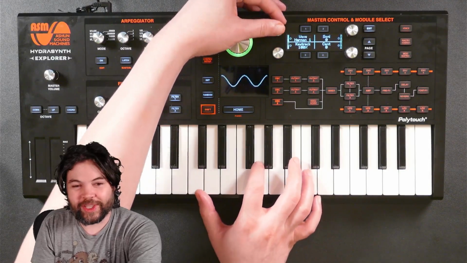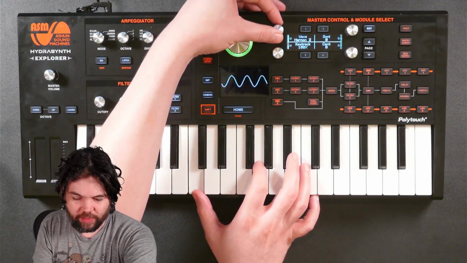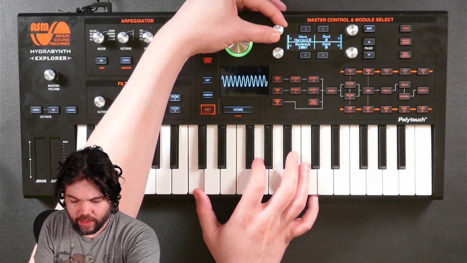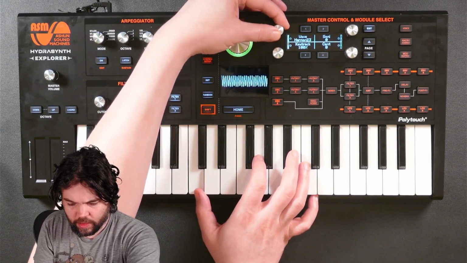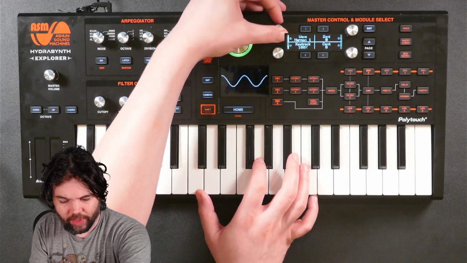Okay, and we've got to the end here. This is harmonic 1. It's the first harmonic of the note you play. And all the way up to the 23rd harmonic.